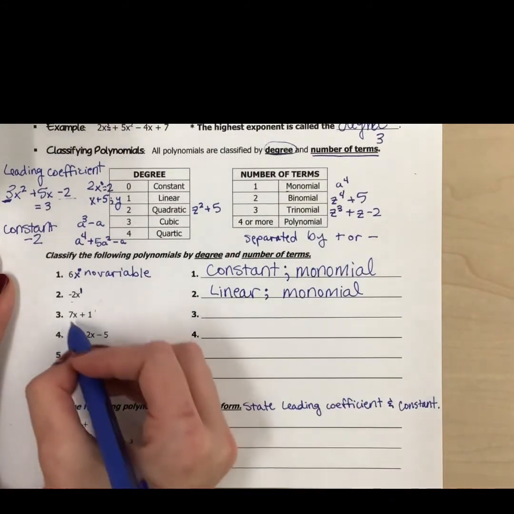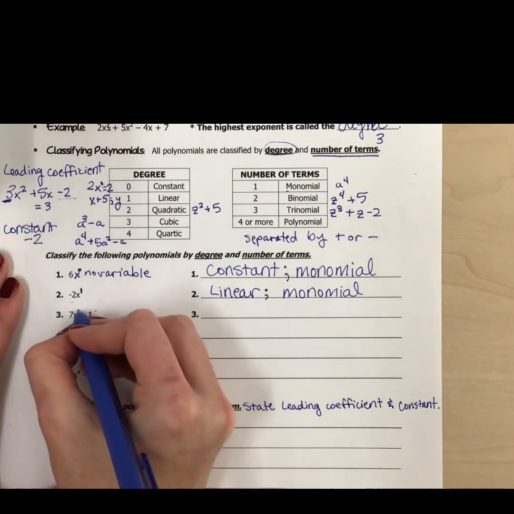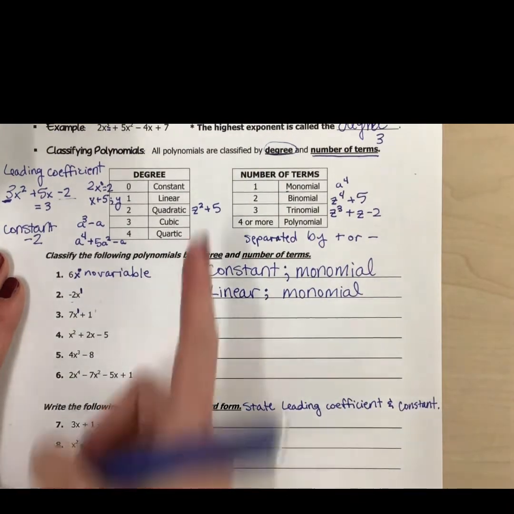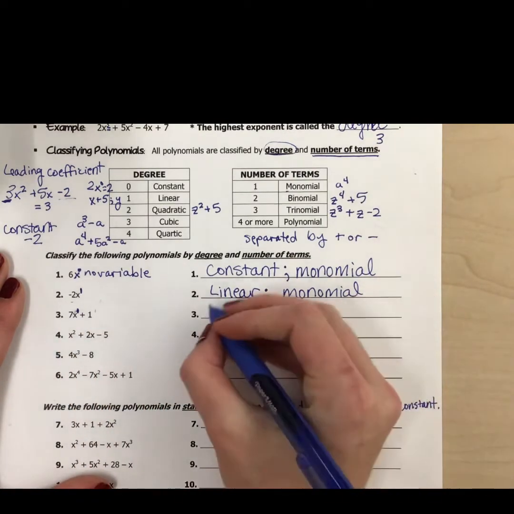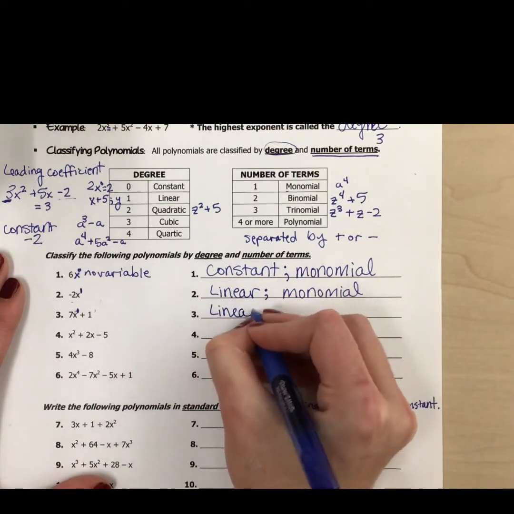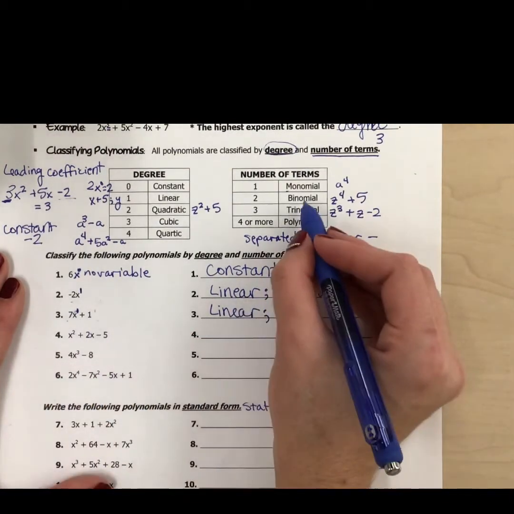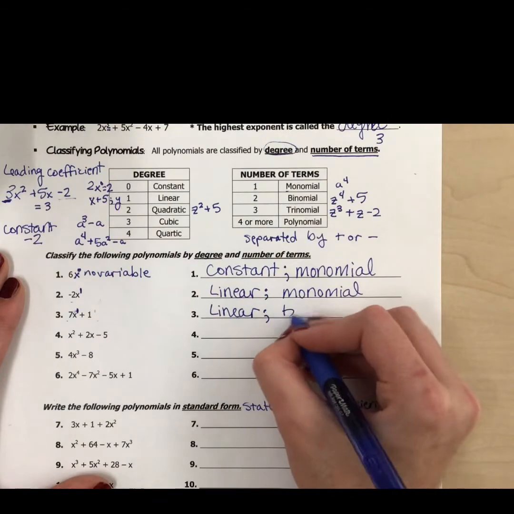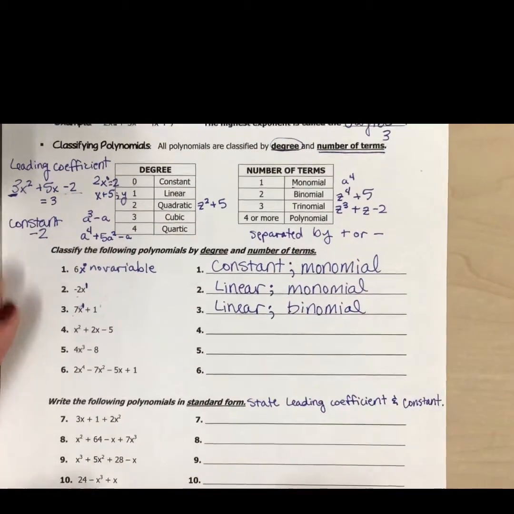How about this next one though? If we have 7x plus 1, well, we said that x to the 1 is going to be linear, and we know that that's our highest degree. Nothing else in here is higher than 1. So we have linear. And then we have 2 terms this time, so we're working with a binomial, remembering that bi means 2. We have a binomial.